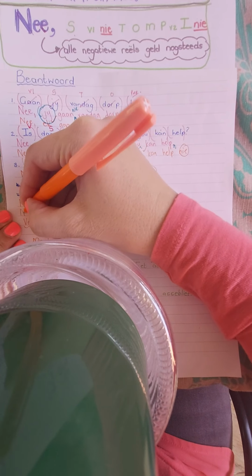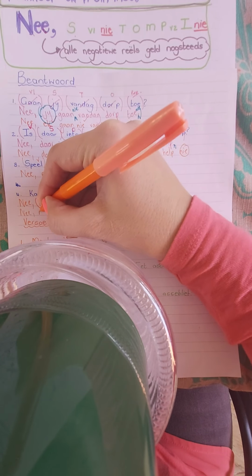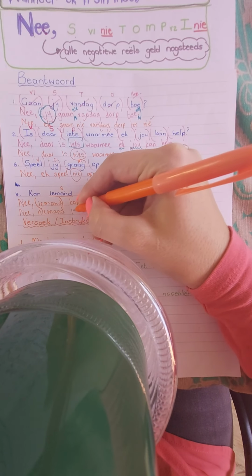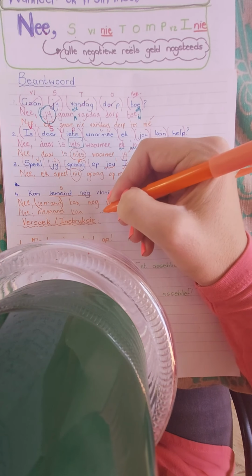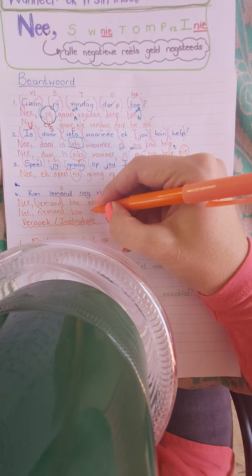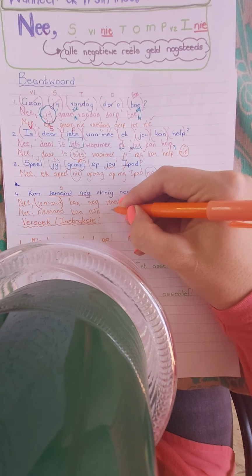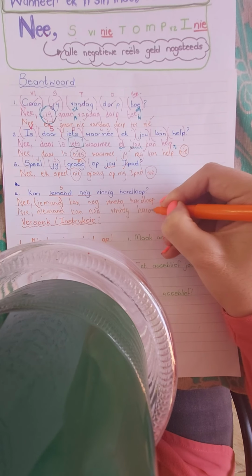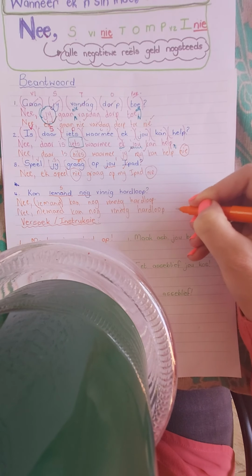So nee, niemand kan nog, nog stays exactly the same now. Kan nog vinnig hardloop nie.